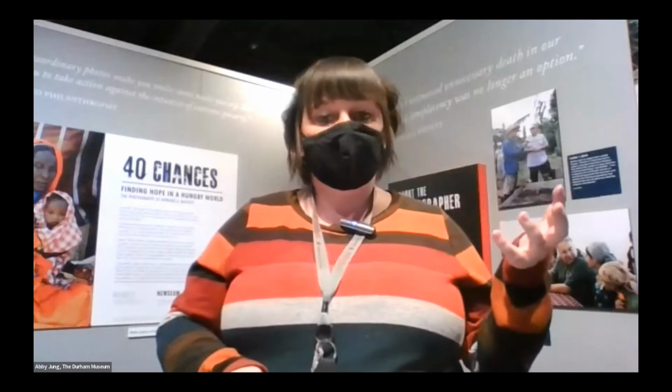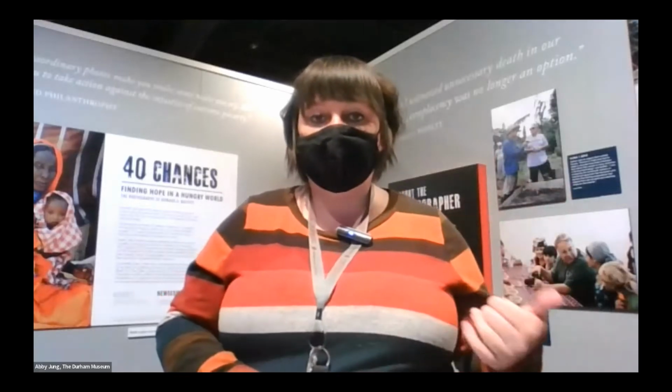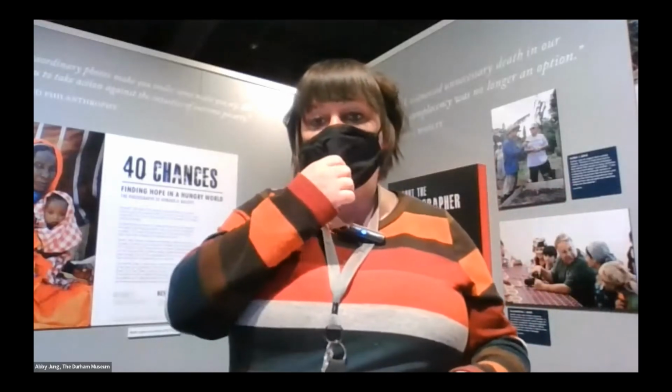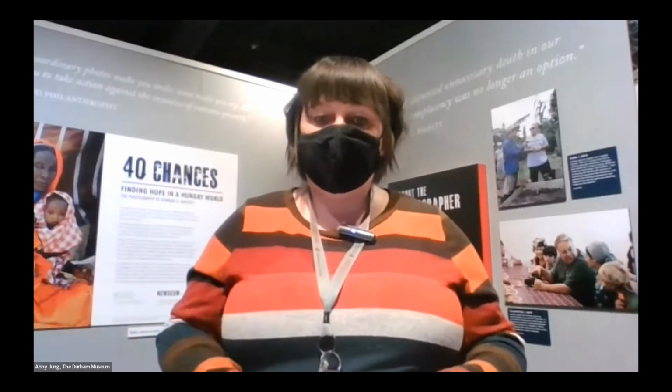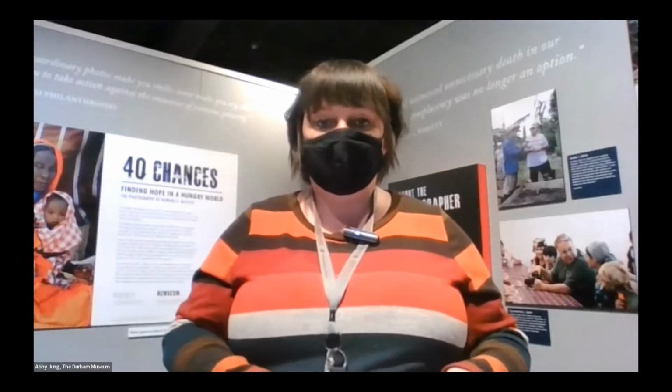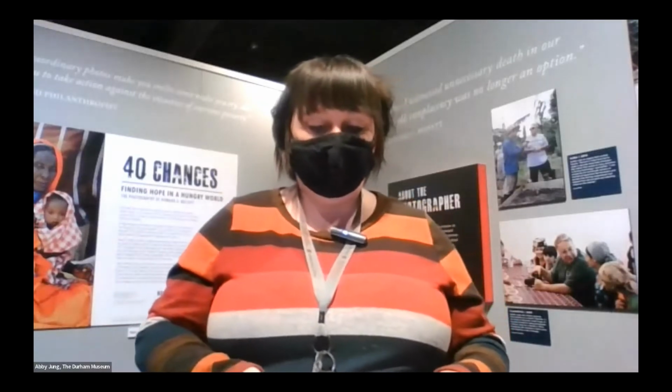The exhibit is divided into 7 sections. Over the course of the next few weeks, we're going to take 2 sections at a time. And then the final 7th section, the last panel on January 27th, will have the theme of hope, which is the final section in the exhibit.